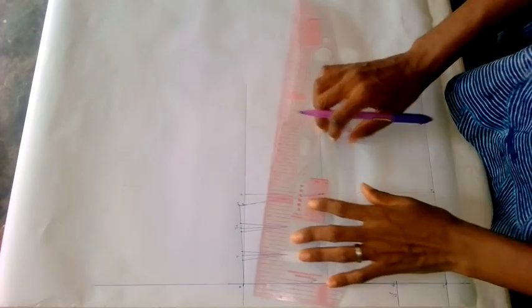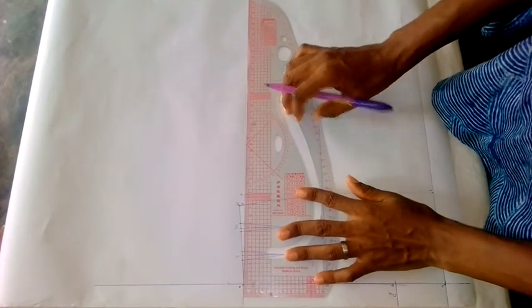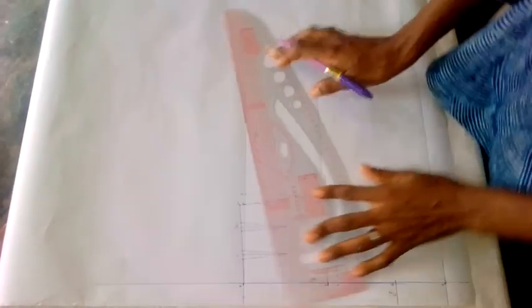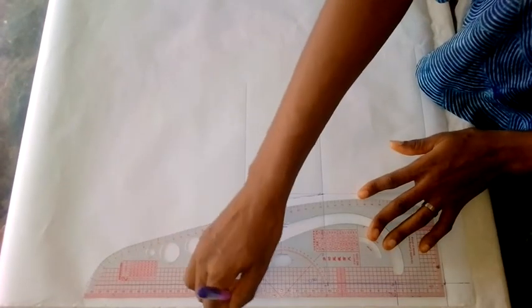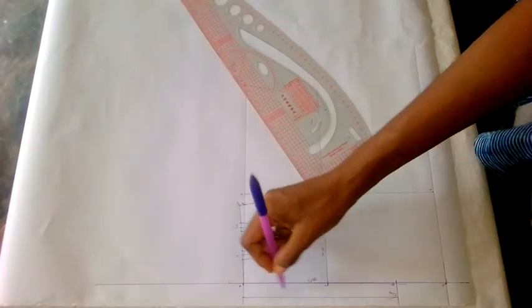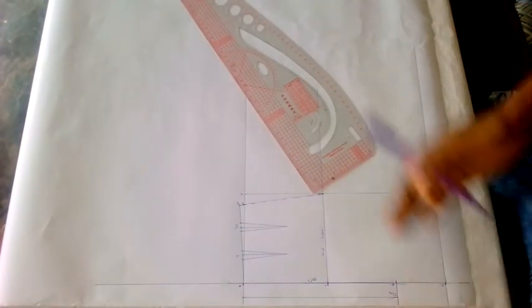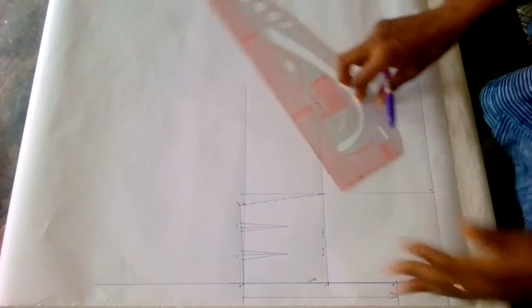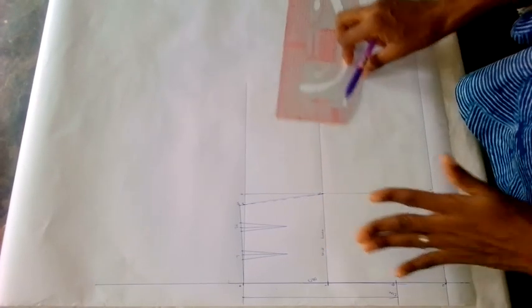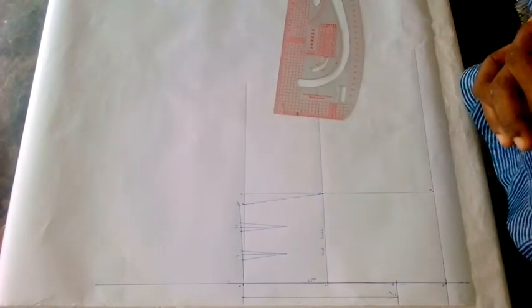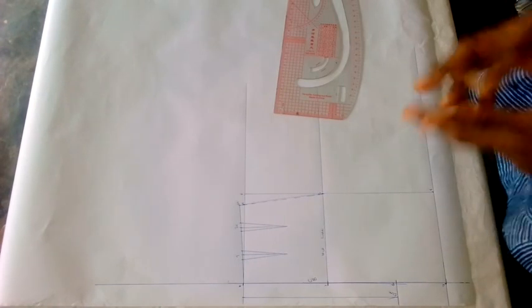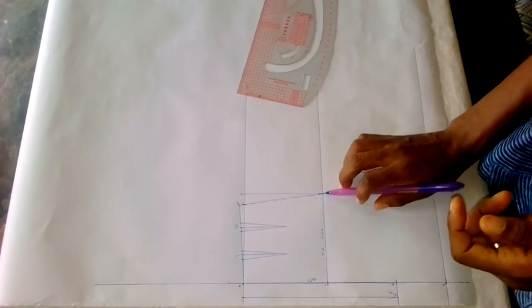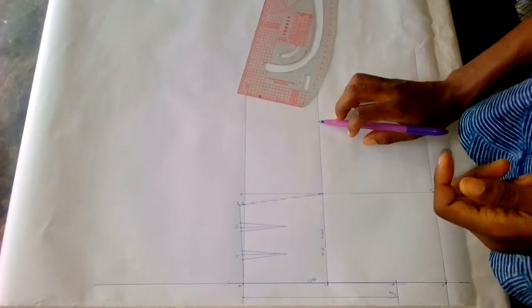How do I do that? I measure my 1 inch in this direction, then take it down to where my slit is. So this will serve as my zipper allowance, and my slit still remains. So this for the center back. So let's quickly look at the center front. How do we do that? It's very simple. All you need to do is to measure from 3 quarter hip measurements.